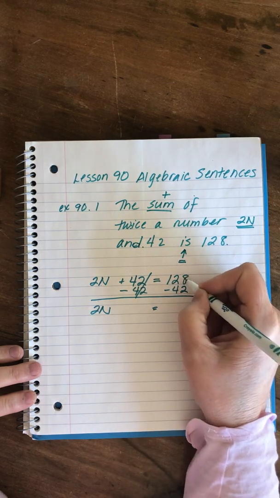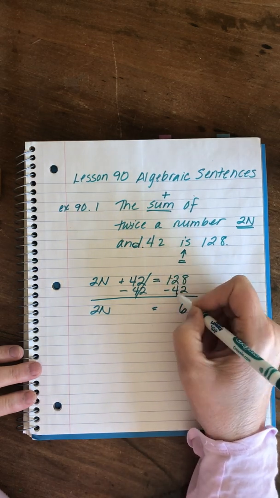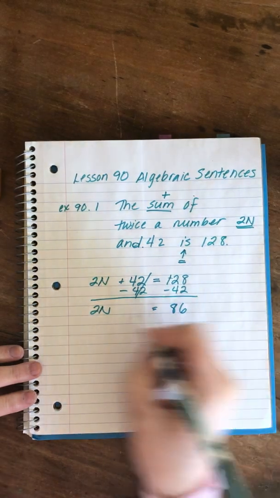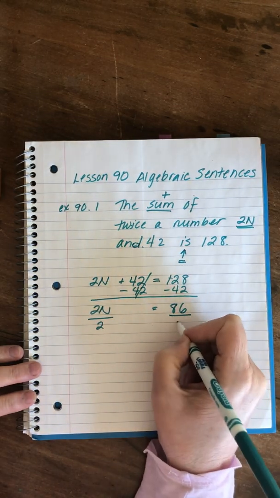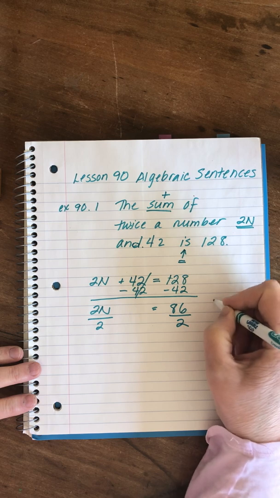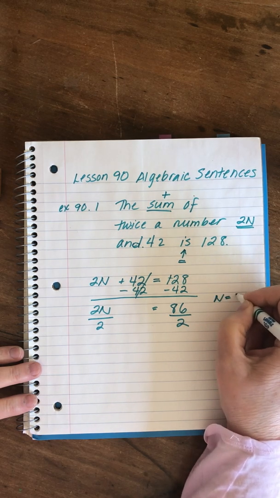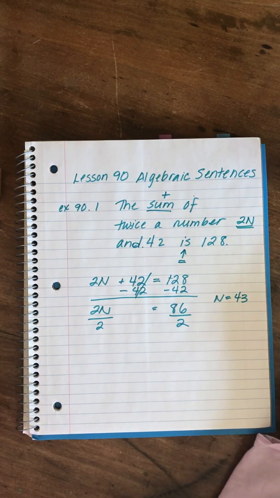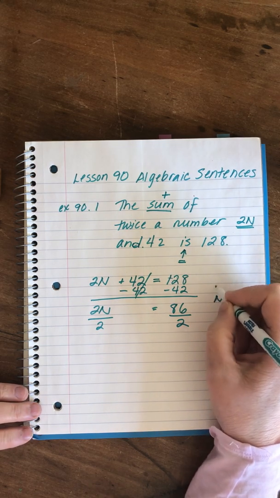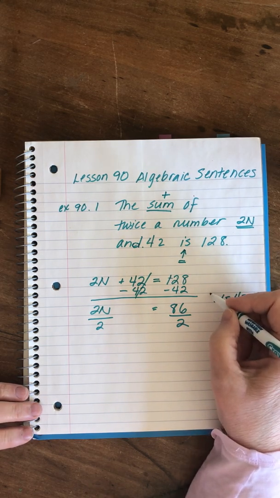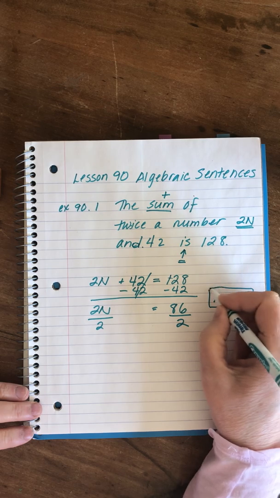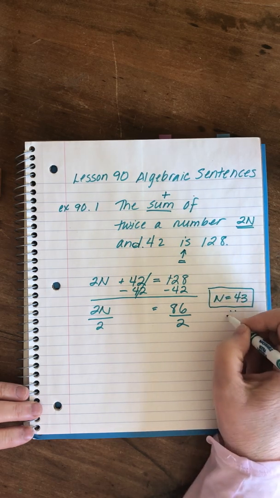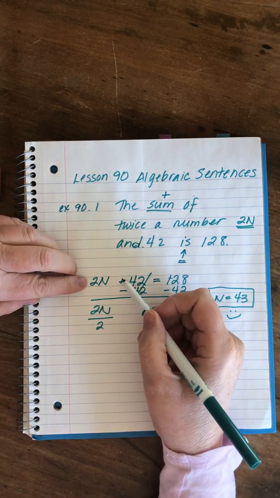Equals 6. 12 minus 4 is 8. And now we divide both sides by 2. And we get n equals 43. Okay? And anytime you want to check these answers, you can. I'll tell you right now that that is the right answer. But we can just take this and plug it into the original equation.